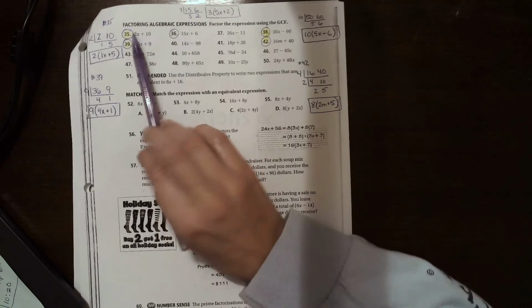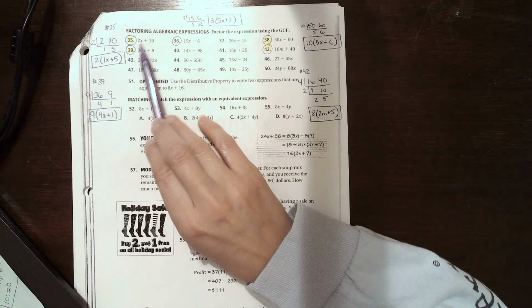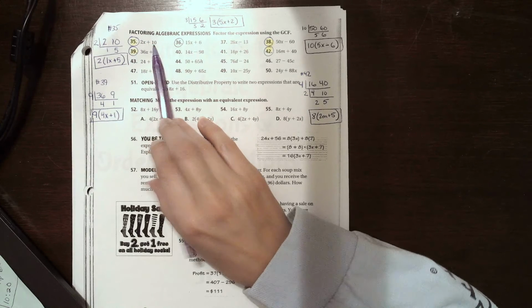Now we are factoring algebraic expressions. Remember, algebraic expressions now have variables in them. Let's take a look at number 35. We have 2x plus 10.